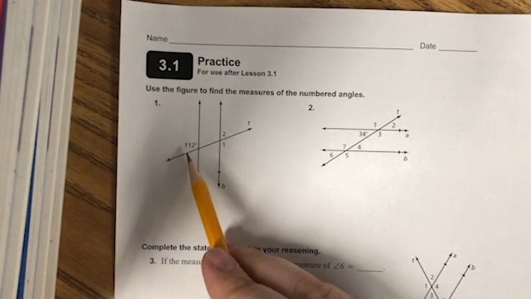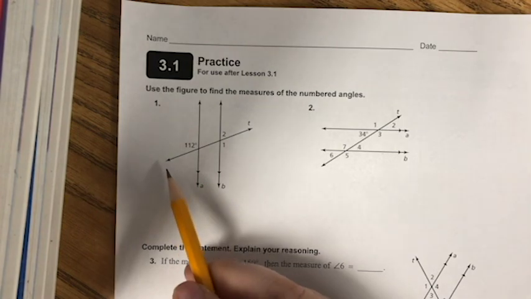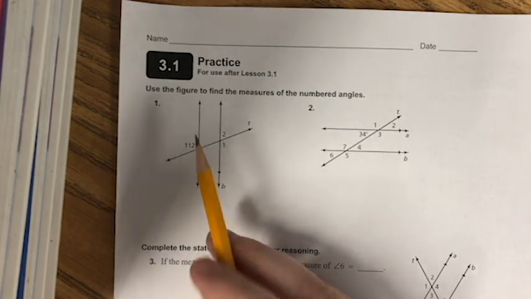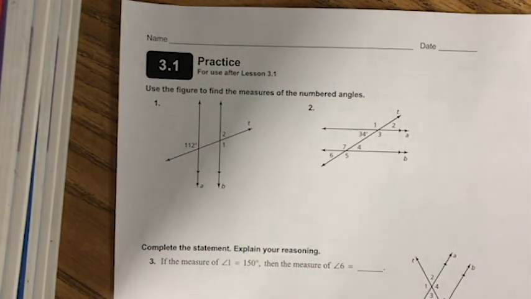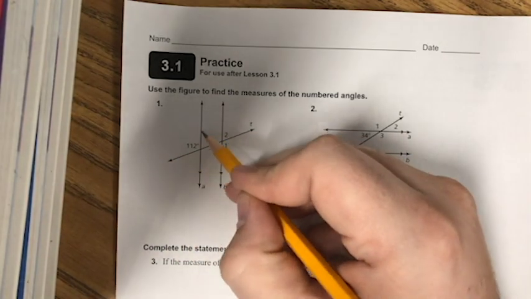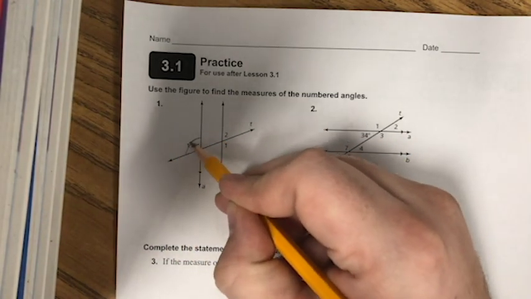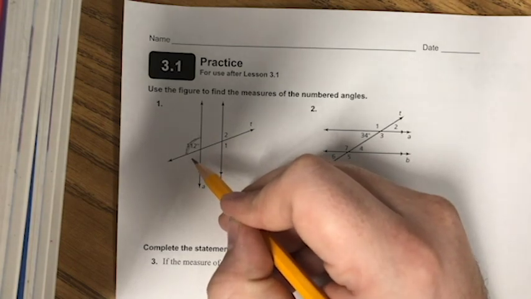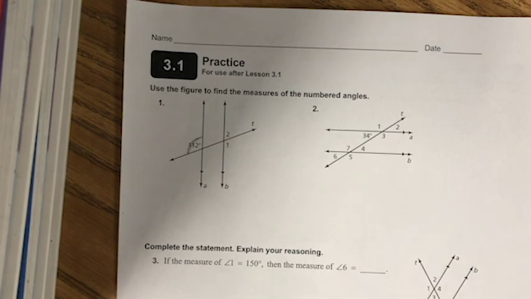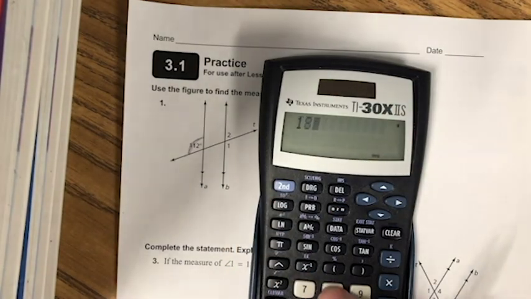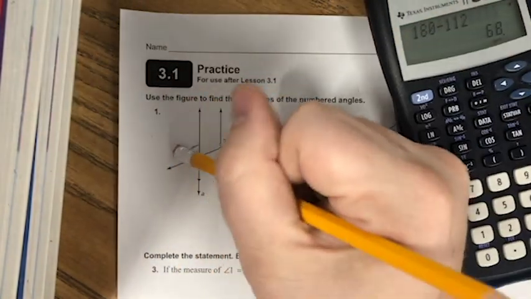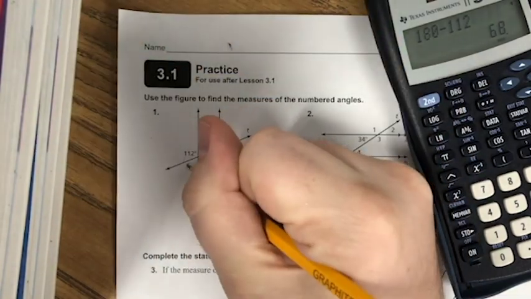Well, the one thing that we know right now is I have two parallel lines and it's been cut by a transversal. This measurement right here is 112. This is a straight line. This angle that's right here is supplementary to this angle right here. That means that this plus whatever this is should add up to 180. So let's find out what that missing angle is. 180 minus 112. I found out that this angle here, the one that is literally right beside it, is 68.